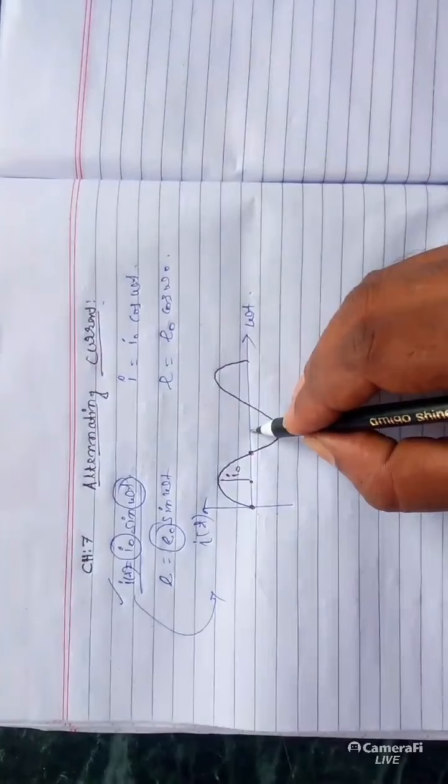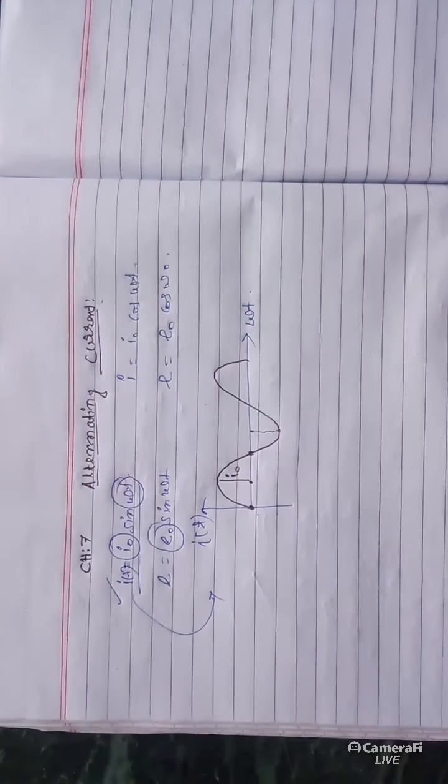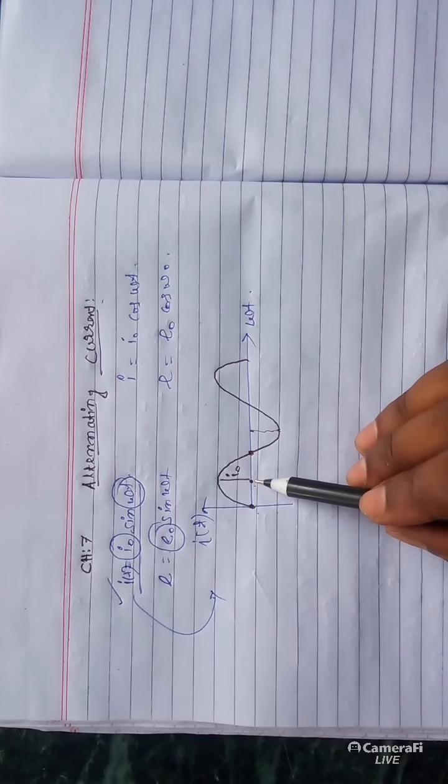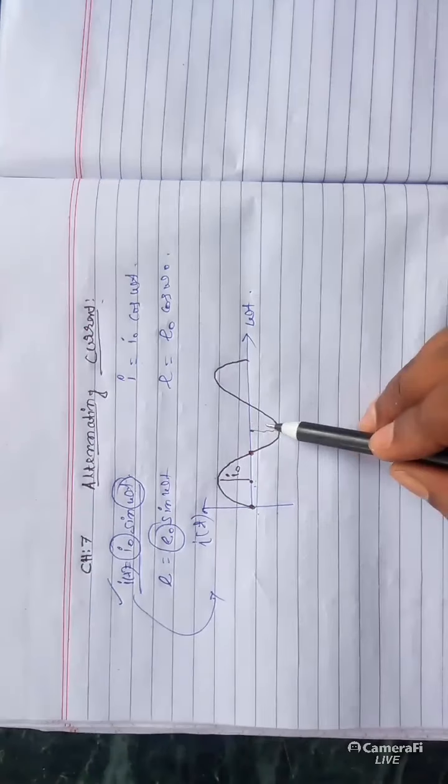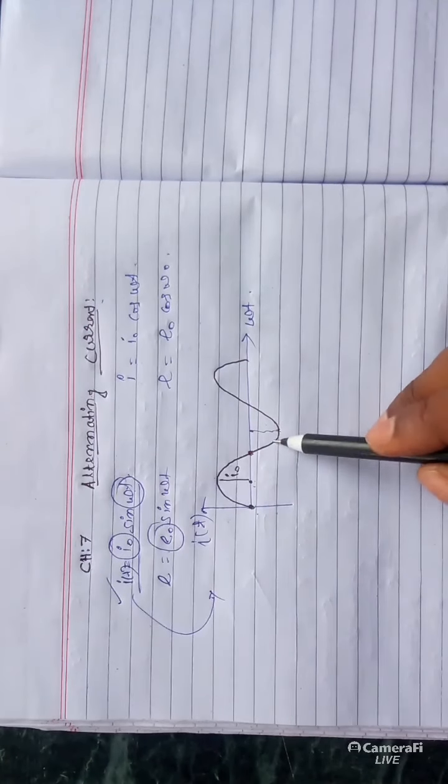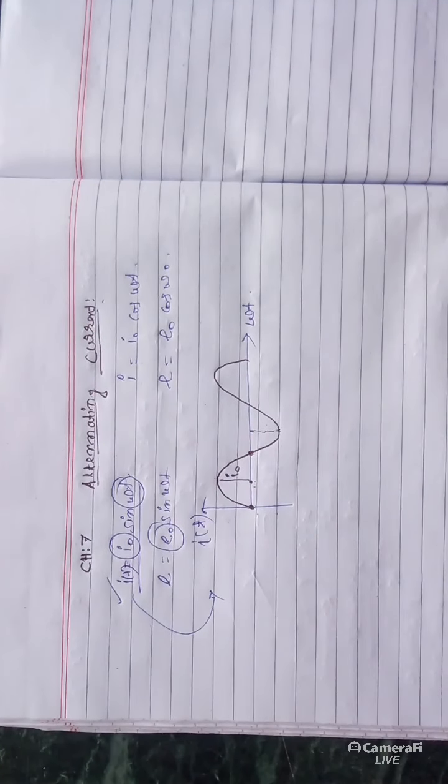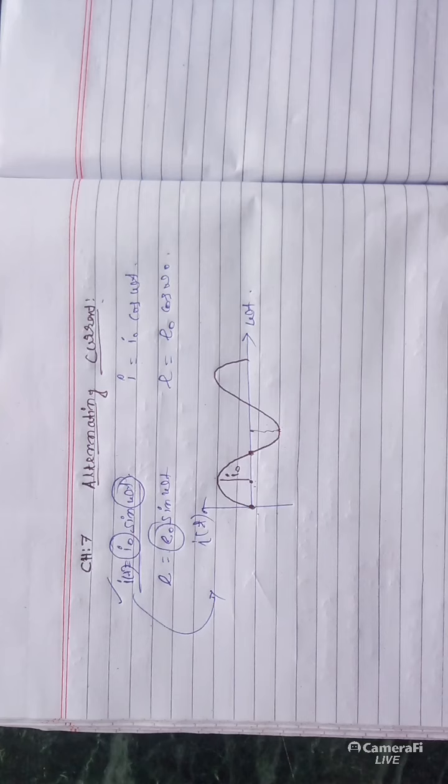Because this is 270 degrees, I think. This is pi by 2, and this is pi and 3 pi by 2. At 3 pi by 2, the instantaneous value of the current is minus I naught. So you can take the sine form and the cos form everywhere. Okay. Next, what is the average value of an AC over a full cycle?